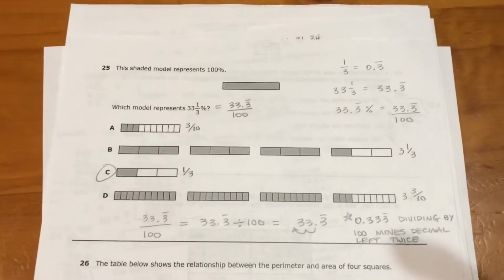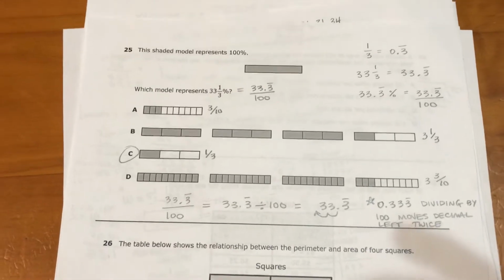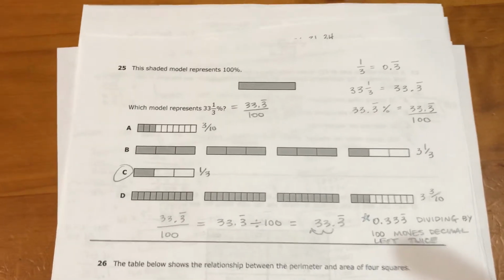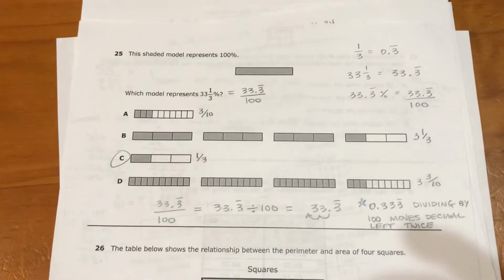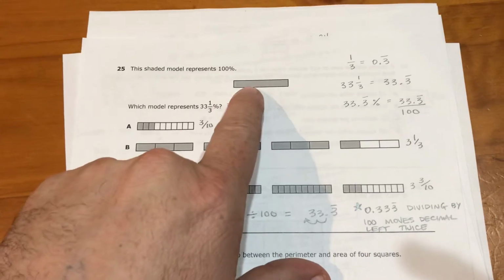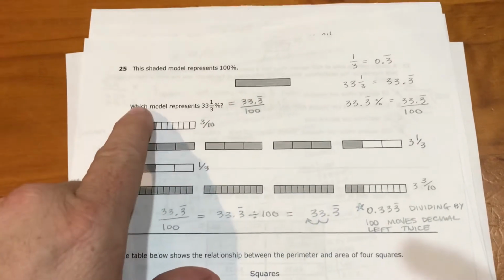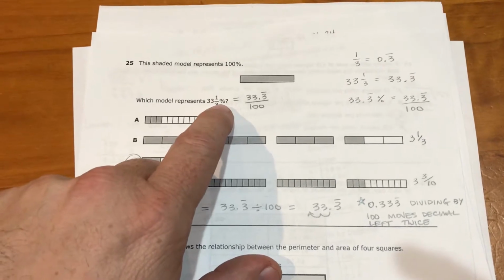This is a thinking question. It really does make you think about what's going on, but it's very simple, and let me see if I can simplify it for you a little bit. It says the shaded model represents 100%. So this piece is 100%. Which one of these models below represents 33 and 1/3%?